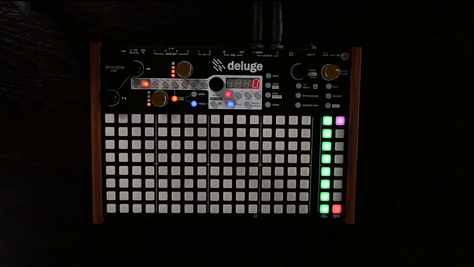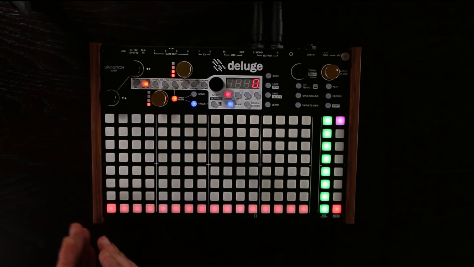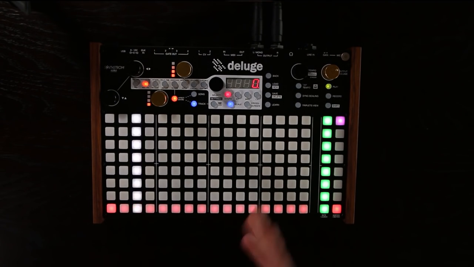I'm going to show you a couple more things now. First of all, you can make a long synth note so long that it occupies the entire sequence. That's a special case so that when you play it, it will just continue to drone indefinitely. It won't restart each time you come around.